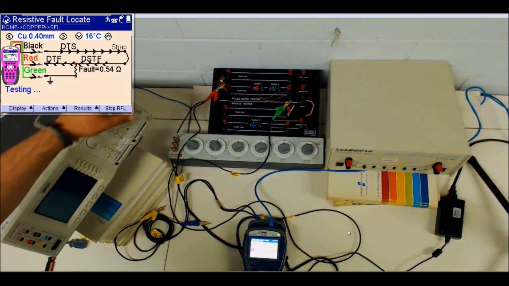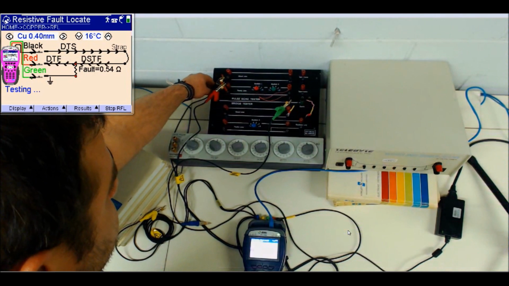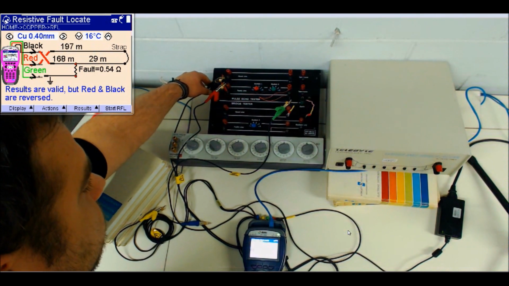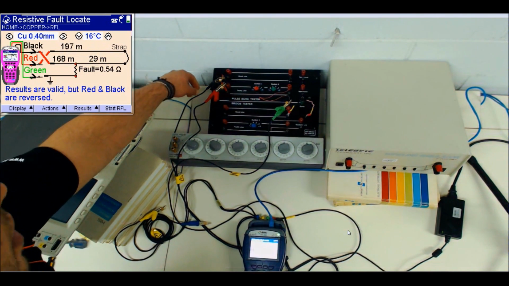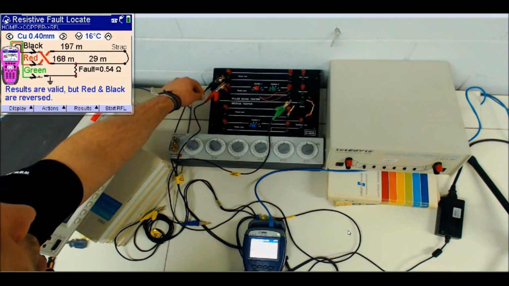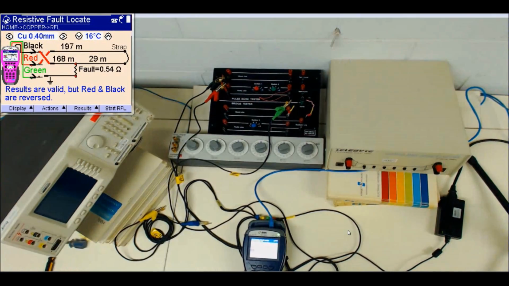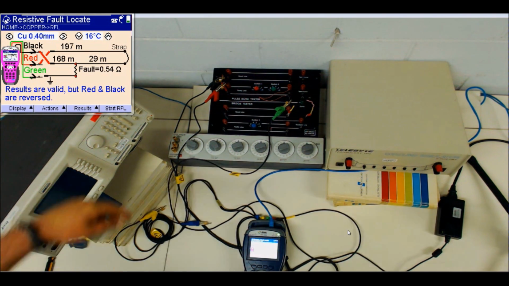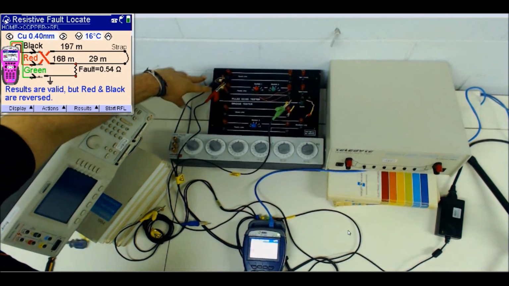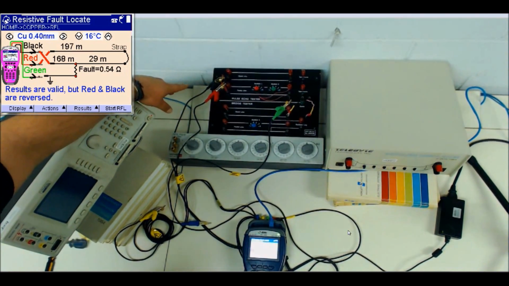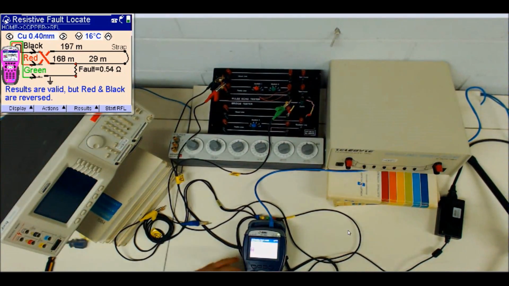Remember that the black lead has to be connected to the actual good pair, and the red one to the faulty pair. Now both pairs were faulty, and for the sake of it, if you look closely, I have reversed the leads, just to show you that the unit, even with reversed leads, can pinpoint where the length of the fault is.